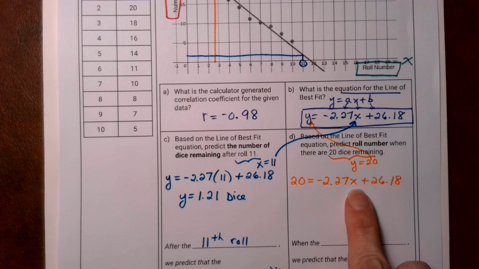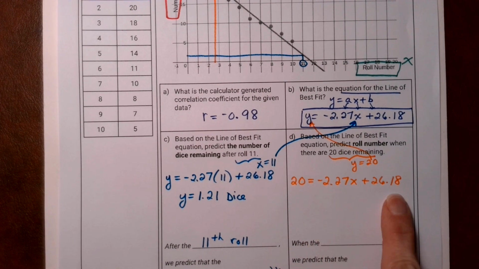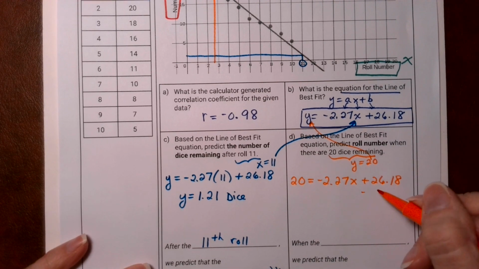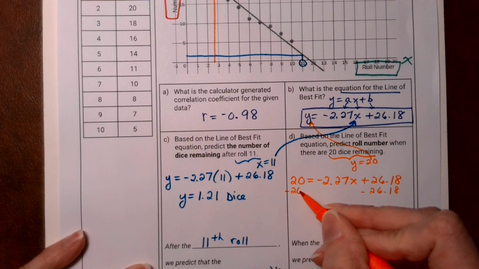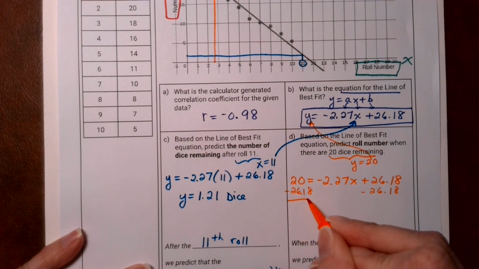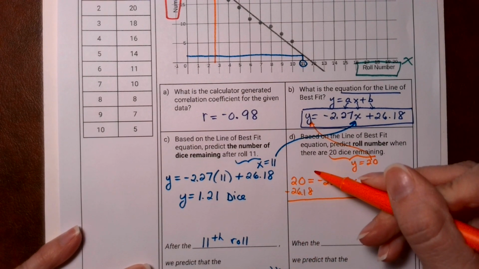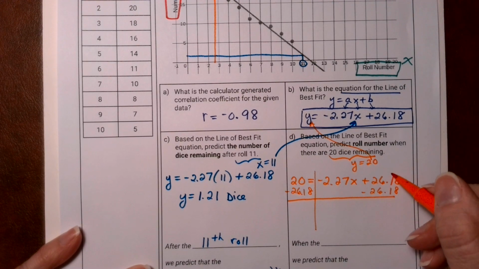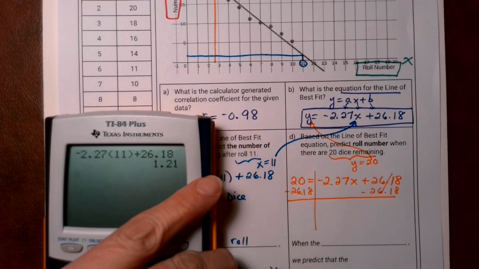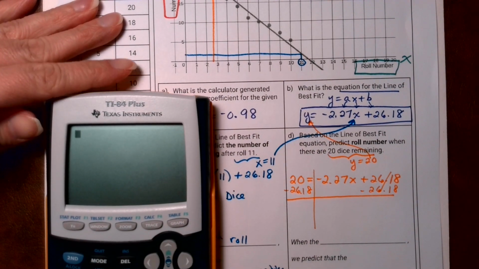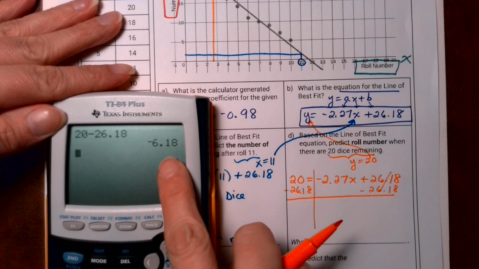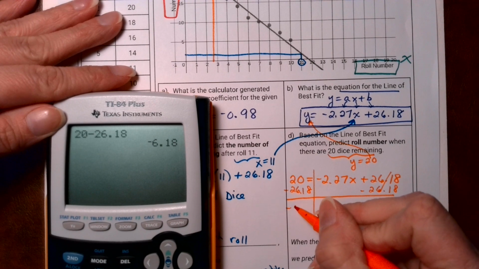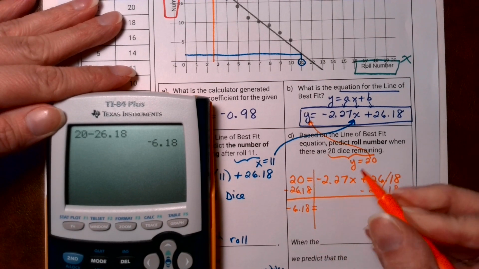How are you going to get that x number? You're going to have to do some solving. First, let's subtract 26.18 from both sides. If you like to build the wall, you can build it right here. These are going to cancel out. Let's use a calculator. 20 minus 26.18 gives us negative 6.18.